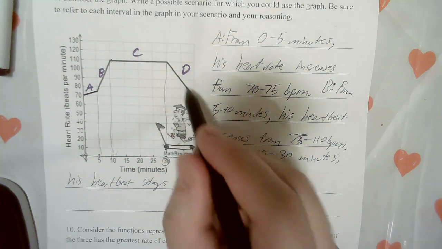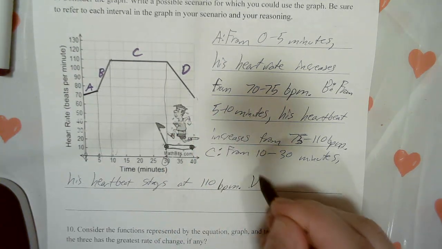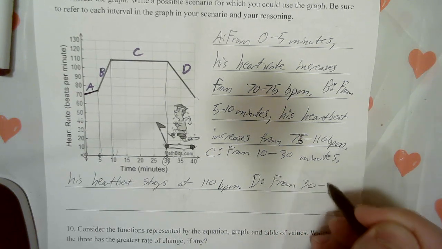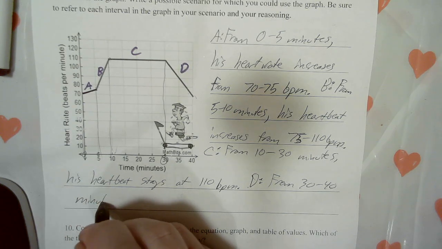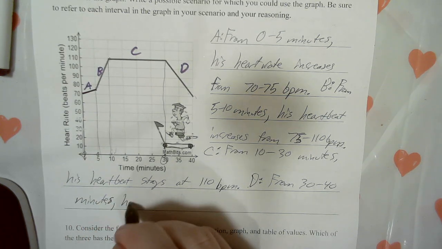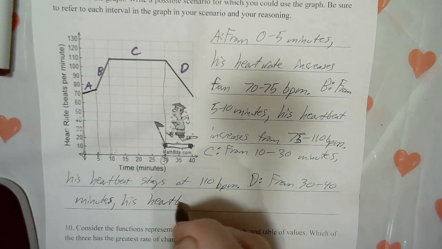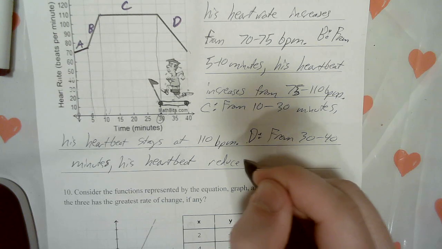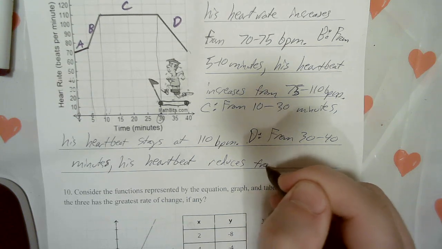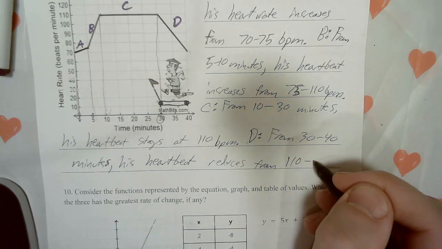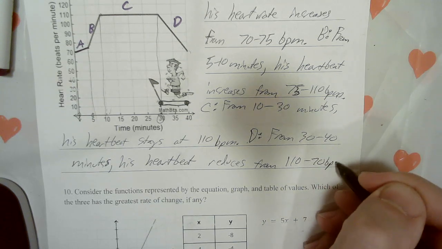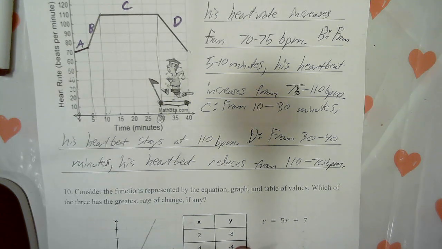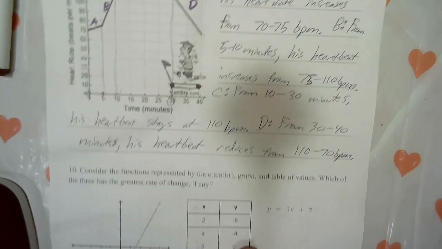Yep, now we have this falling action. Looks like it's the end of his workout. So we can say for section D, from 30 to 40 minutes, his heartbeat reduces from 110 to 70 beats per minute. All right, so you can make that story more elaborate if you want to, or you can make it kind of simple like I did too.